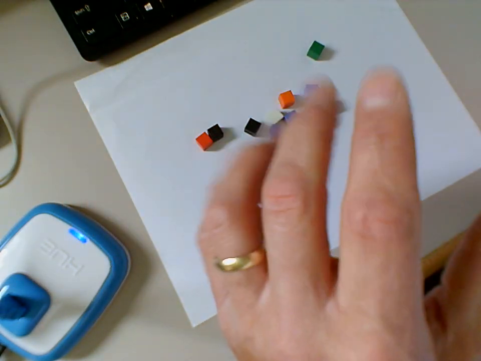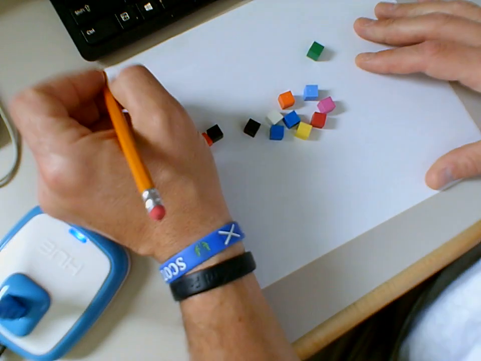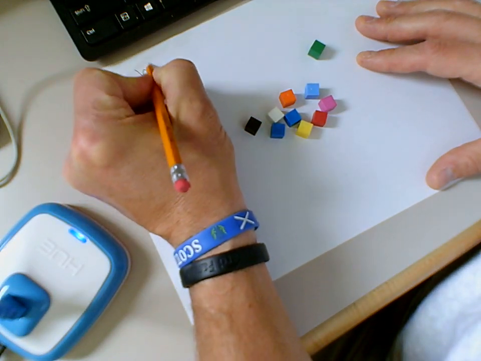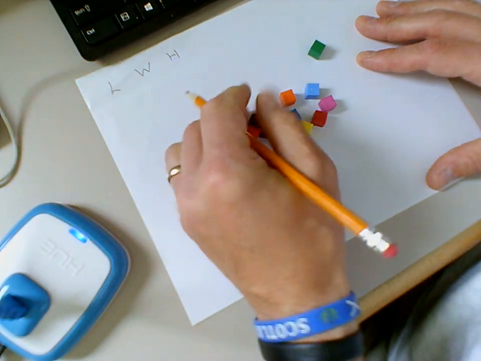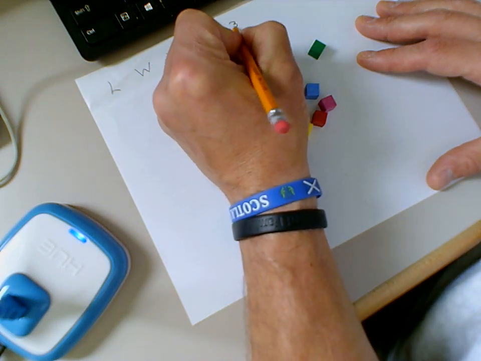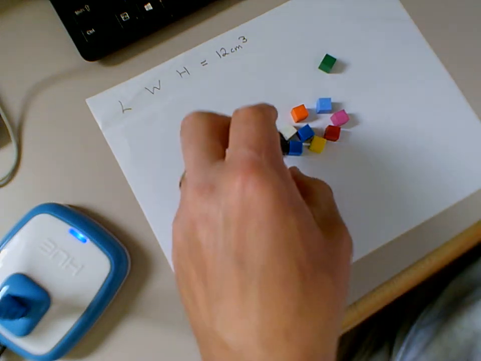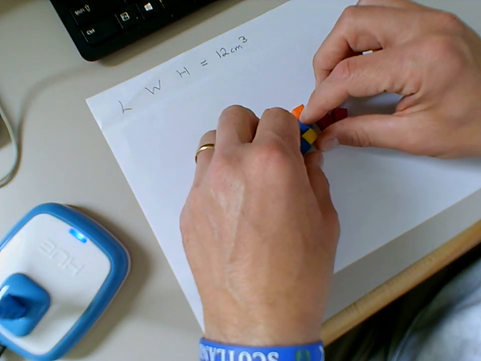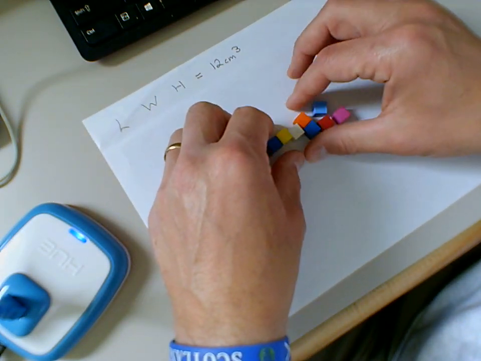How many prisms can I make? So what will be their length, their width, their height? All of them will have a volume of 12 cubic centimeters. Okay, let's go ahead. I always like to build the one that's 1 wide, first of all.